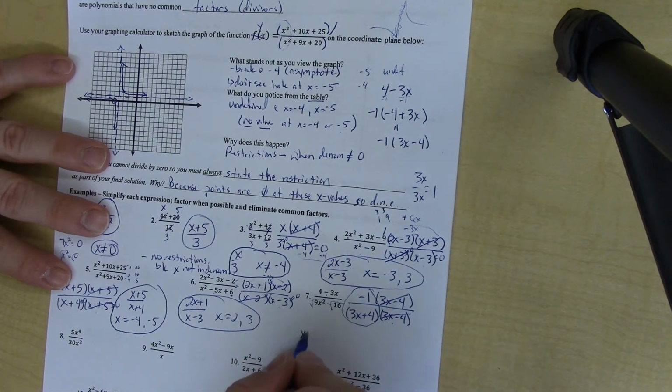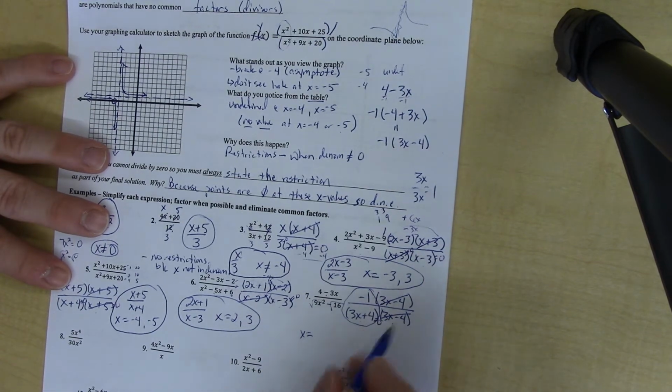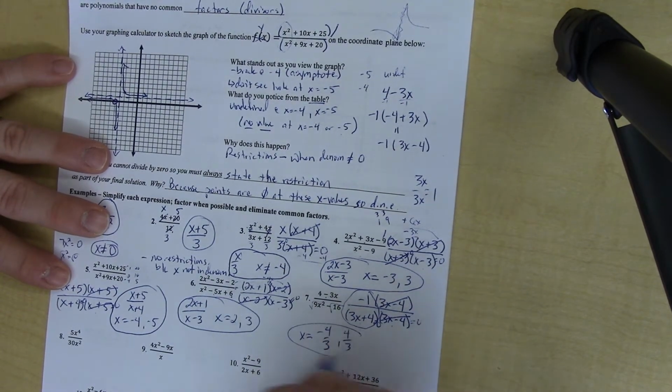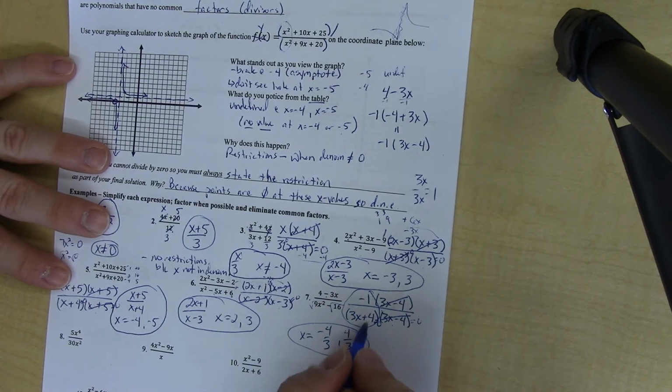And my restrictions are, set this equal to 0, what would you do? You'd minus 4 and divide by 3. Set this equal to 0, you would add 4 and divide by 3. There's my restrictions, there's my answer.